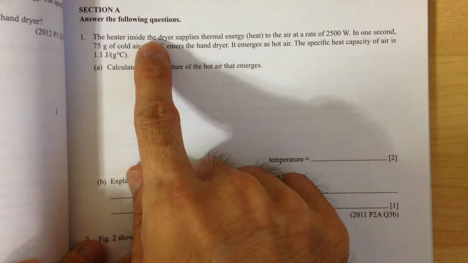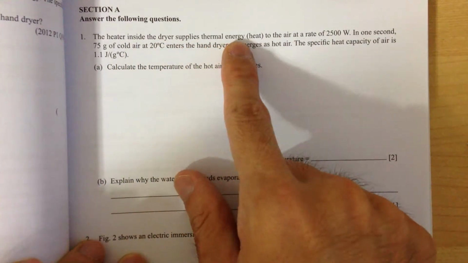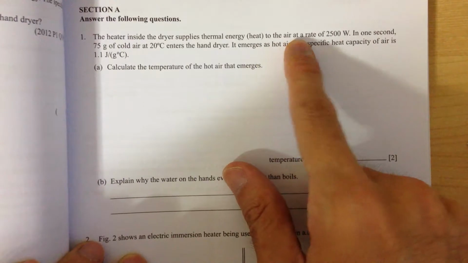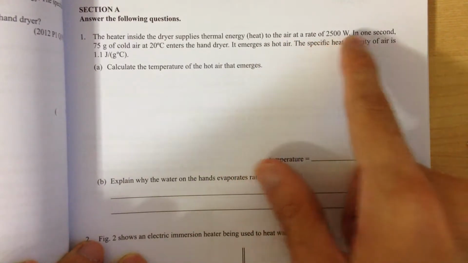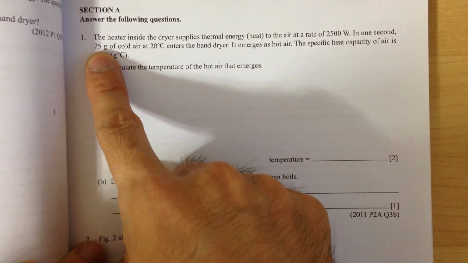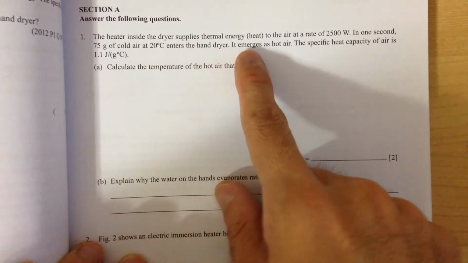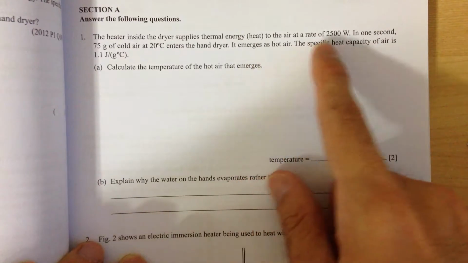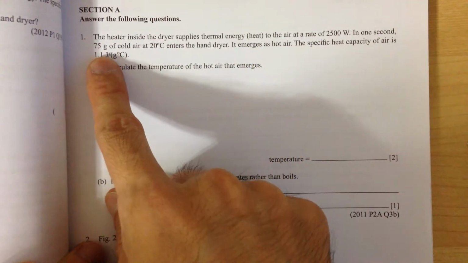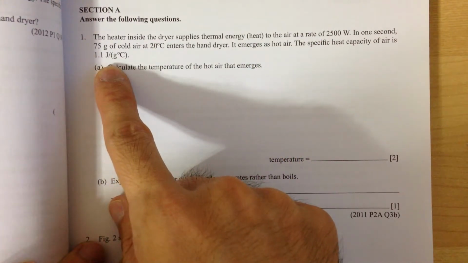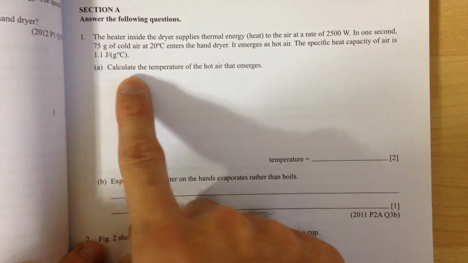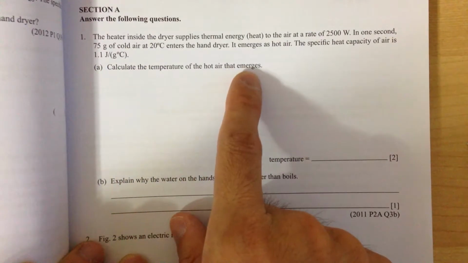The heater inside the dryer supplies thermal energy to the air at the rate of 2500 watts. In 1 second, 75 grams of cold air at 20 degrees enters the hand dryer. It emerges as hot air. The specific heat capacity of the air is 1.1 joules per gram per degree Celsius. So the first question is: calculate the temperature of the hot air that emerges.